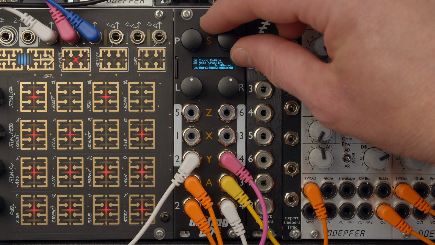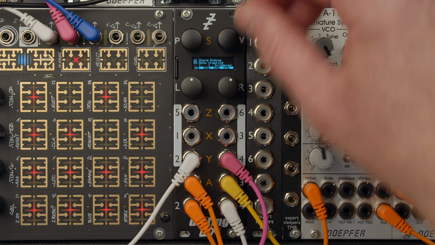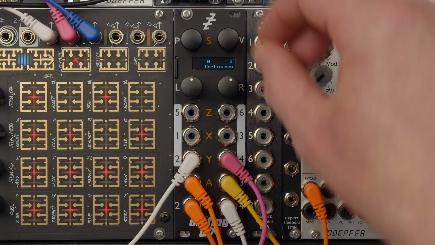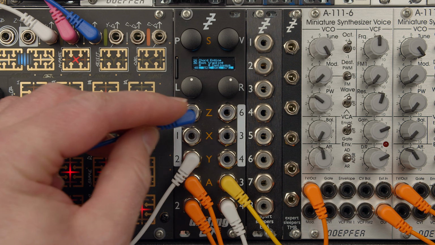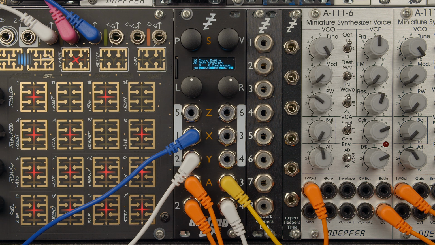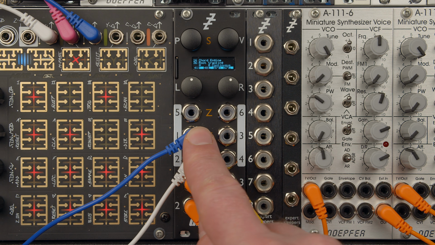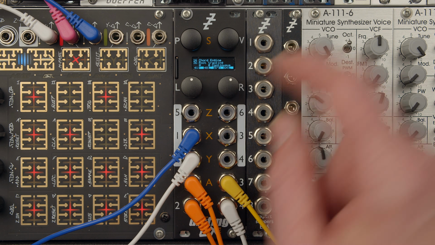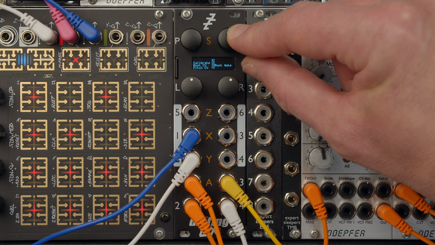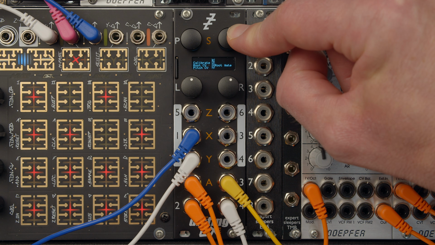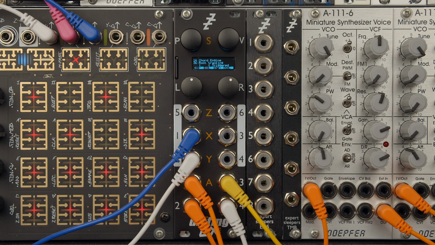So that's triggered note tracking, and that's the only option. So let's just put it back to continuous for now. And similarly, root tracking. Continuous means whenever it gets a different CV on the root, it's going to change the root. Triggered is similar, so now we've noticed we've got root gate as an input there on input 3.